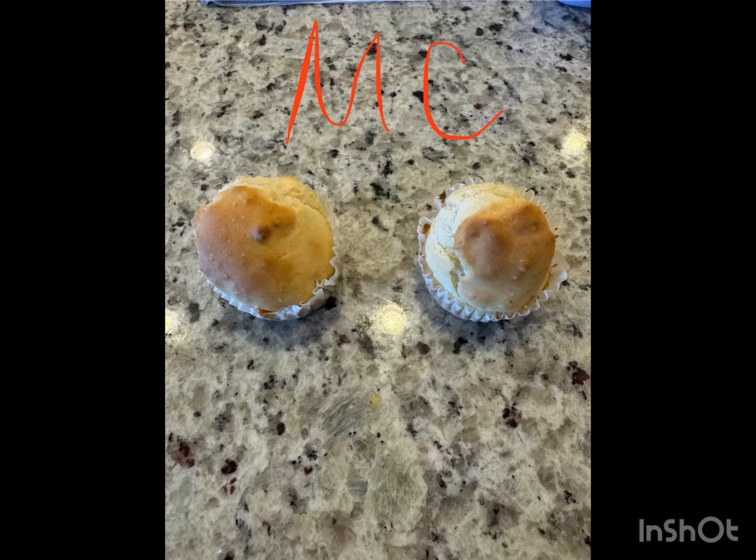So next we have the moderately stirred cake flour batch, which I labeled MC. As you can see, these have a bit of a smoother top, because these were mixed a little bit more. The more mixing gave it the ability to smooth out more, making it less clumpy.